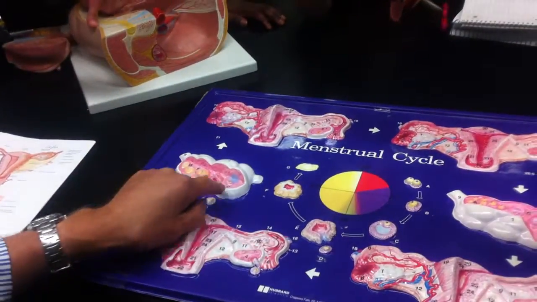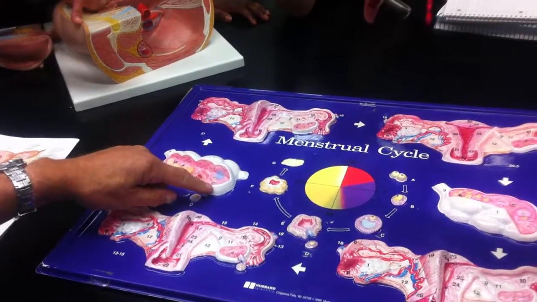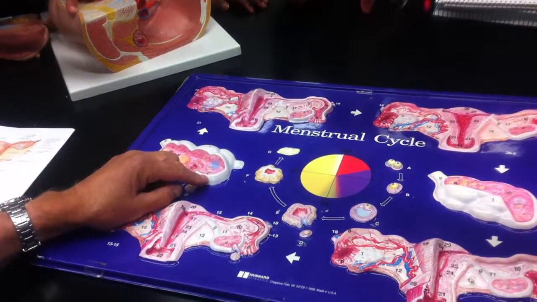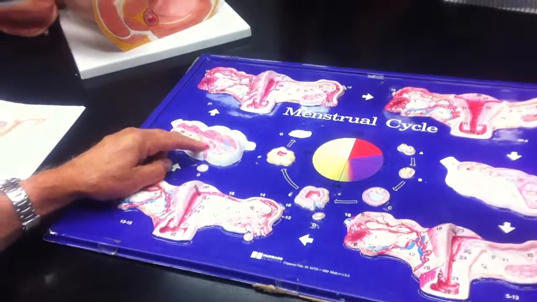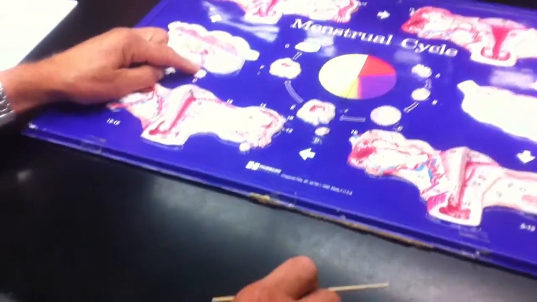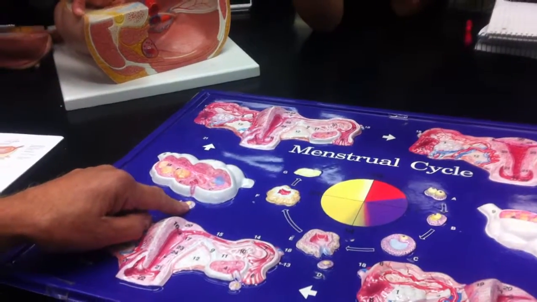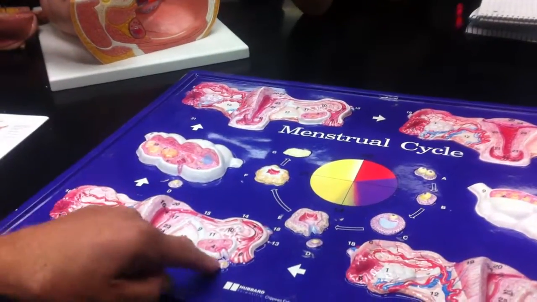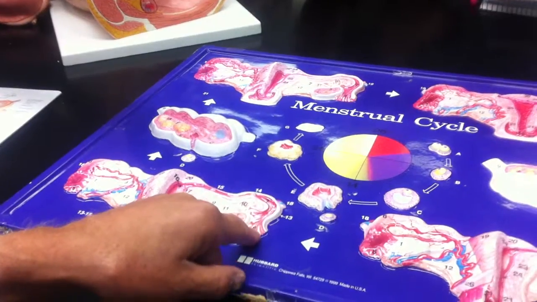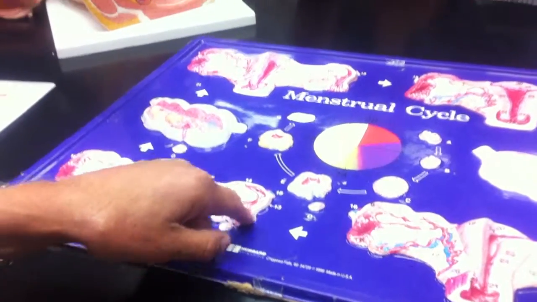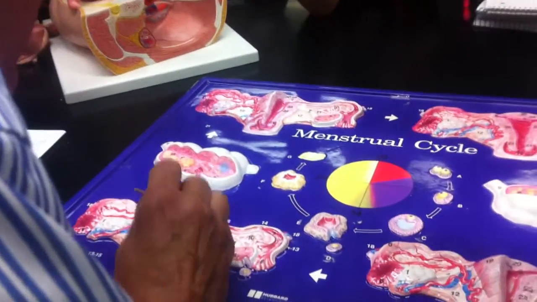By the way, this usually forms a little bulge, like if you had a big boil on your ovary. And then ovulation. So this would be ovulation over here. This secondary oocyte is ovulated, here it's being ovulated, and it's going to be picked up. Here are the fimbriae. Here are the uterine tubes.